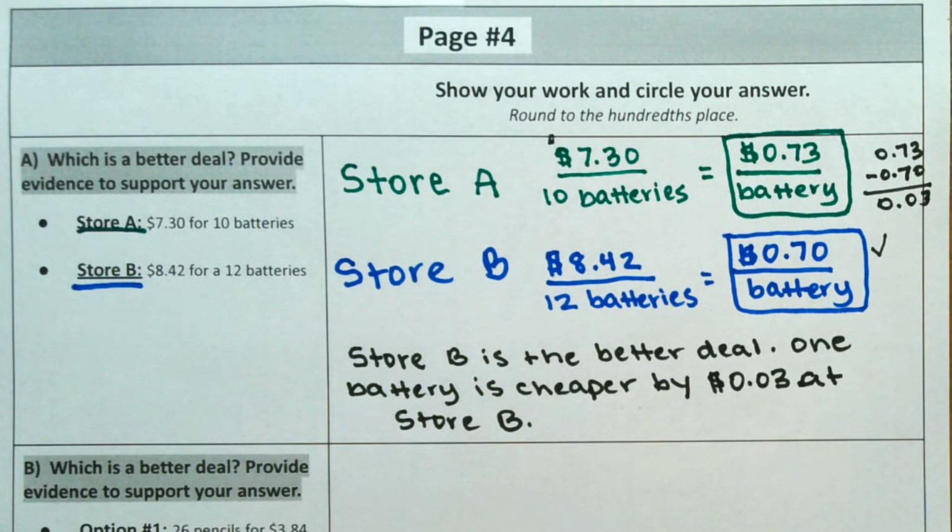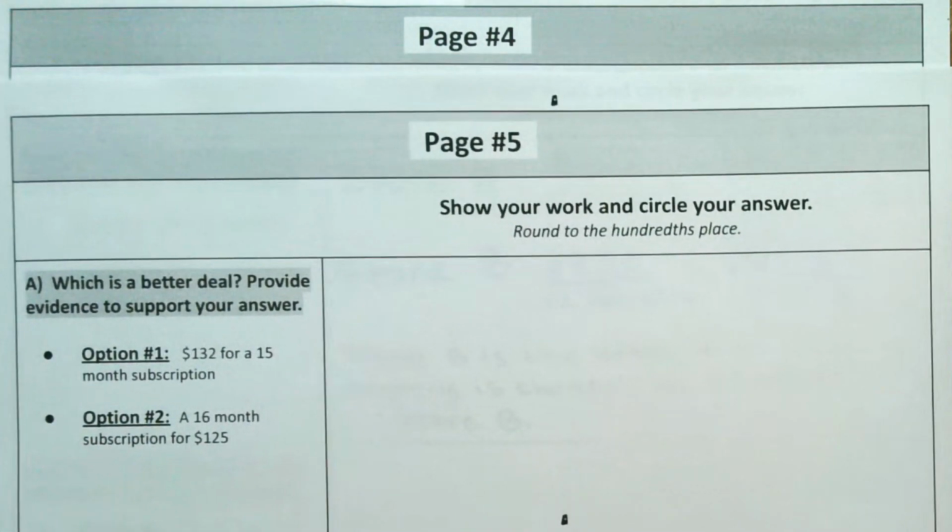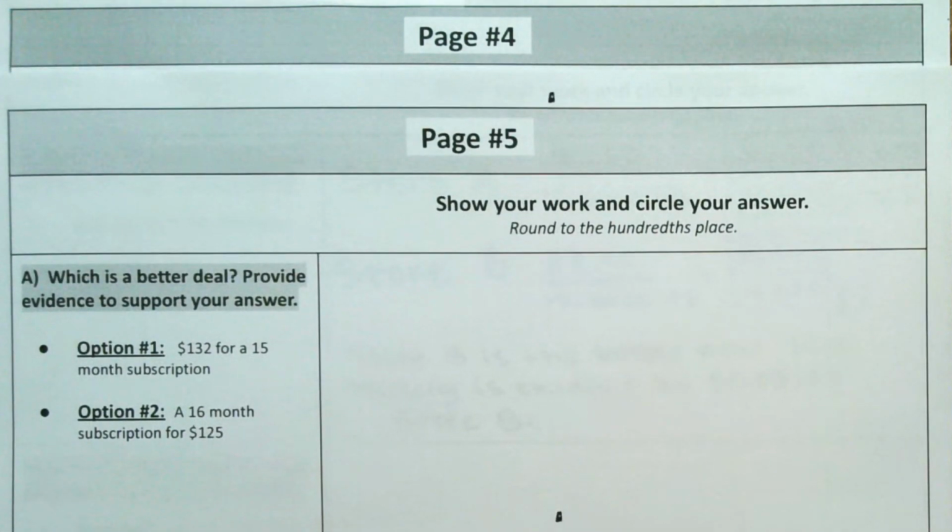So now you're going to complete the rest of page 4 on your own. Don't forget to show your work, circle the unit cost, and write a sentence using this as a model. And also complete page number 5 on your own. Once you've finished both pages, come back to the video when you're ready for page 6.